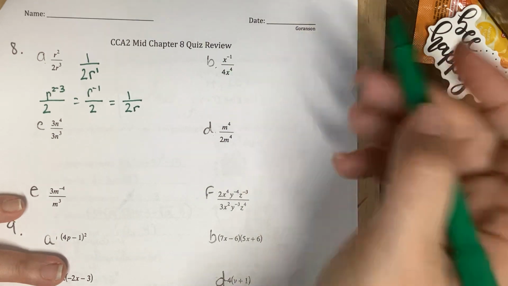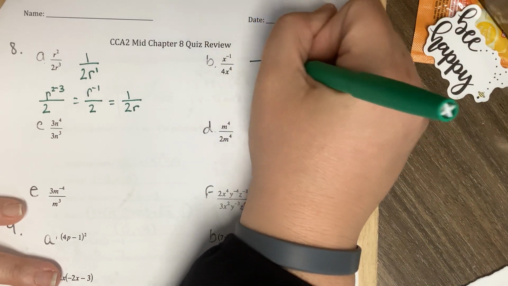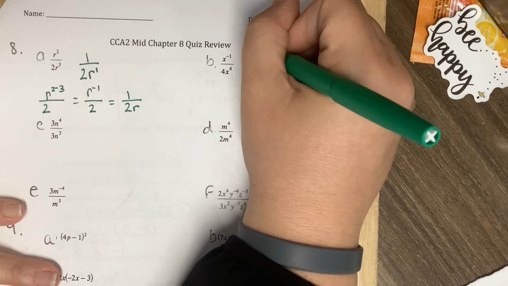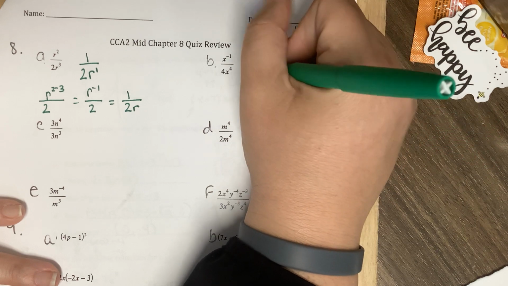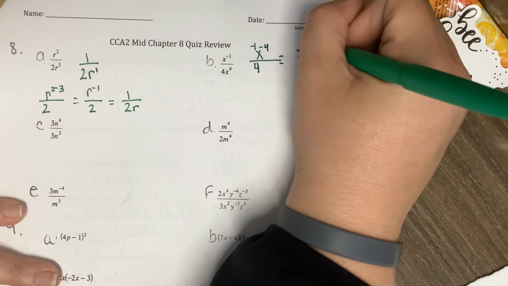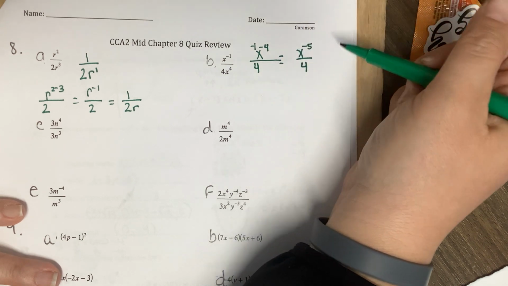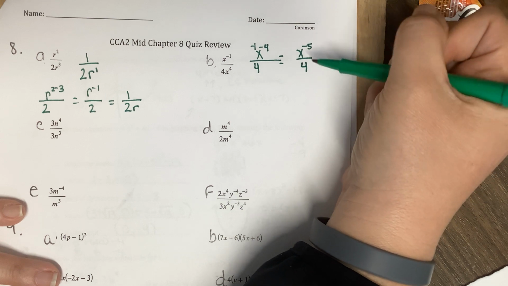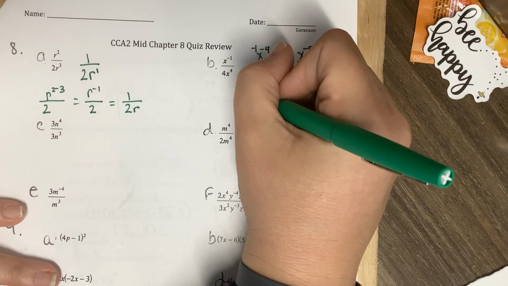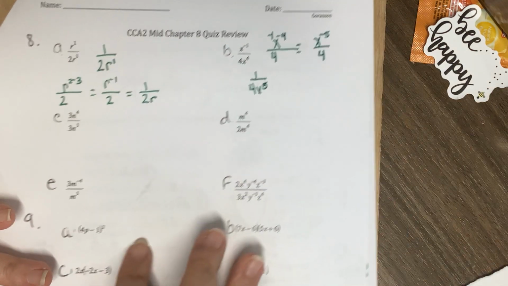Okay, next one. We have x to the negative 1 divided by 4x to the 4th power. So we have x to the negative 1 minus 4 over 4, which equals x to the negative 5 over 4. Remember, we want that negative exponent to be in the opposite spot. Right now it's in the top, so I want it in the bottom. So it's 1 over 4x to the 5th power.